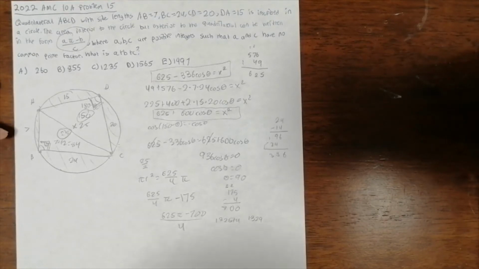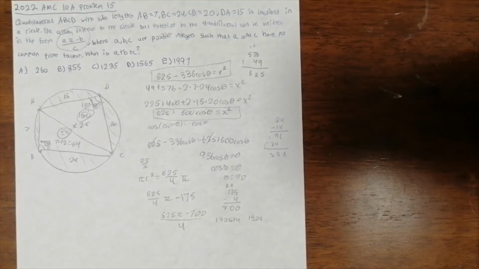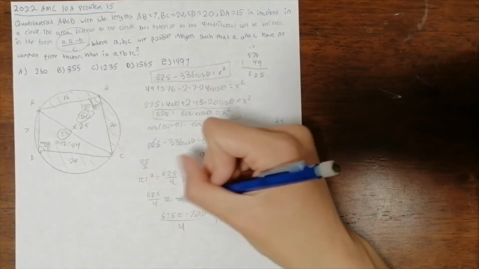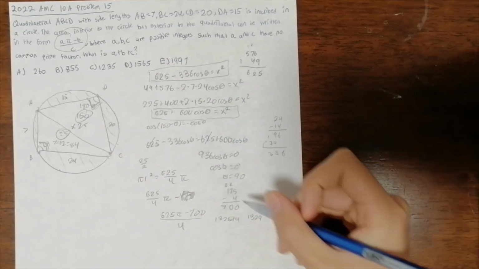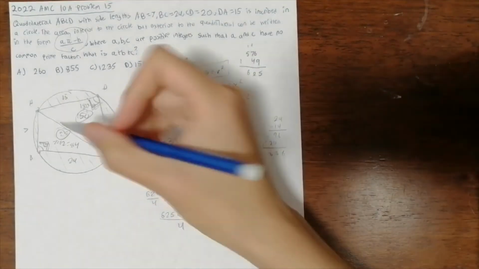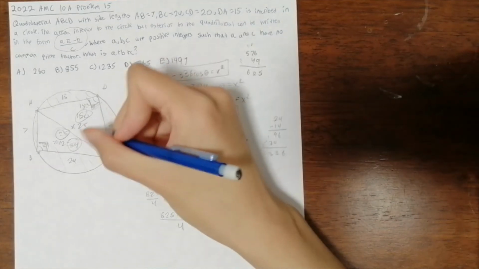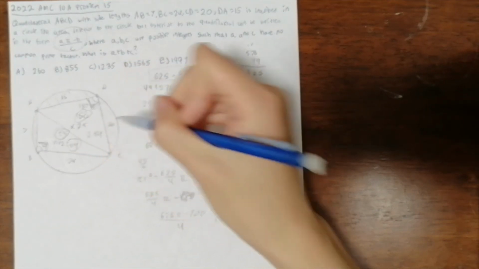Wait, so 7 times 12 is 84. Oh, wait, okay, that's my bad. I confused myself because I circled 25 there, but the area was actually 84. So it would actually be 234, not 175.